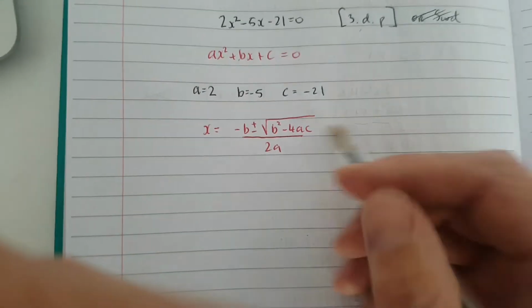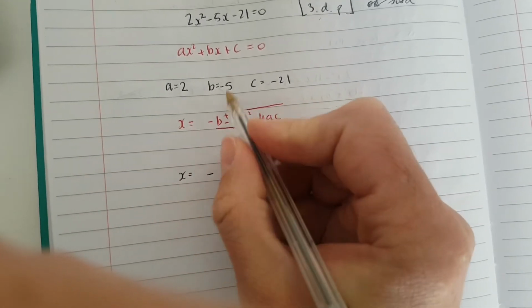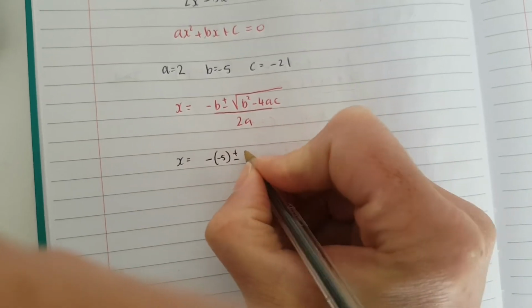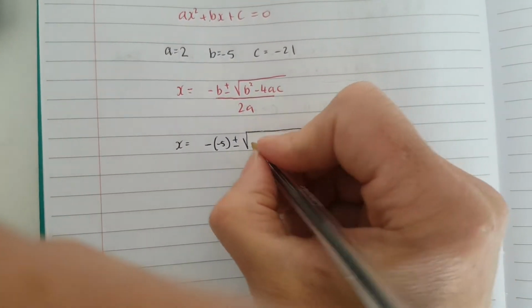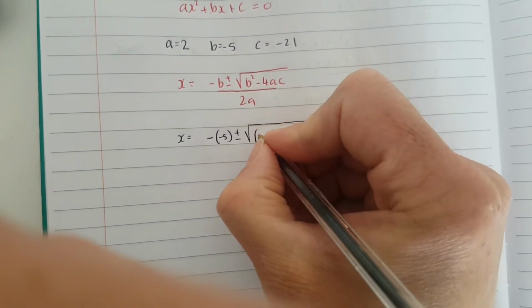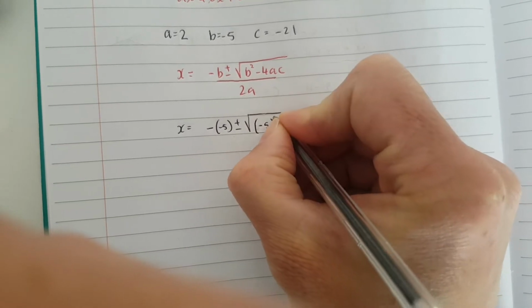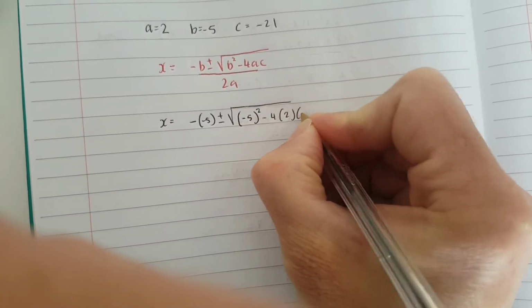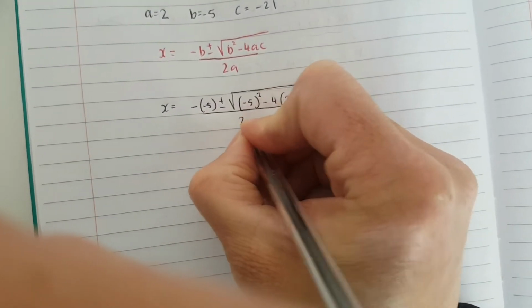Okay, now it's just a case of subbing in the values. So I get x equals minus b. Now b was minus 5, so it's minus 5. And then I have plus or minus, which will give me 2 answers at the end, which I always get when I solve a quadratic, times the square root of b squared, which is minus 5 squared, minus 4 times a, which is 2, times c, which is minus 21, all over 2 times a, which is 2 times 2.